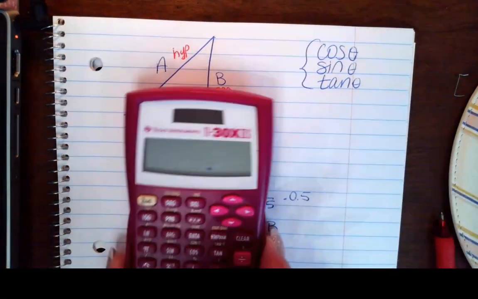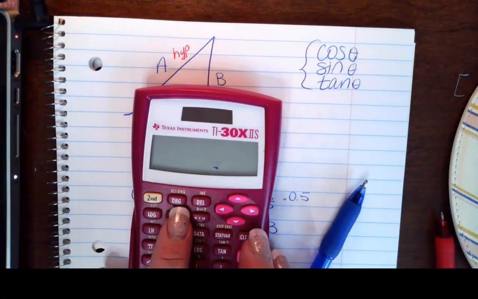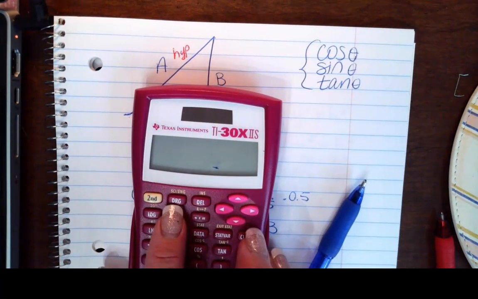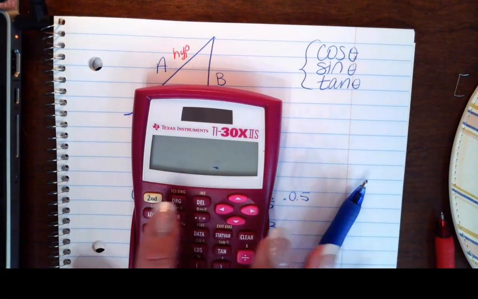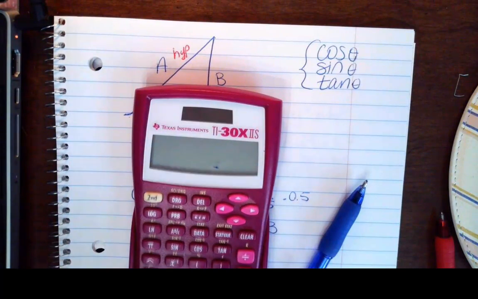So in your calculator, you should have a button that says DRG. That's degrees, radians, and I can't remember what the G is for, gradient, I think. Okay, but we are going to turn it on.